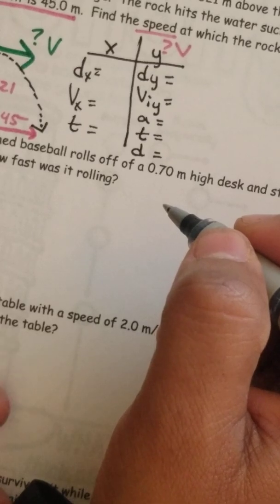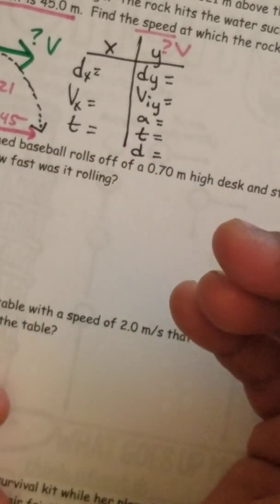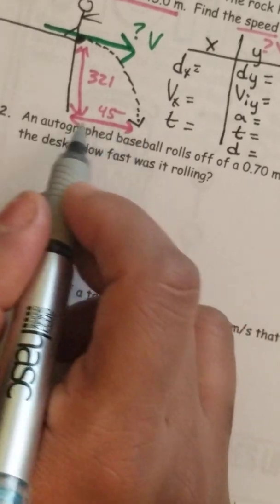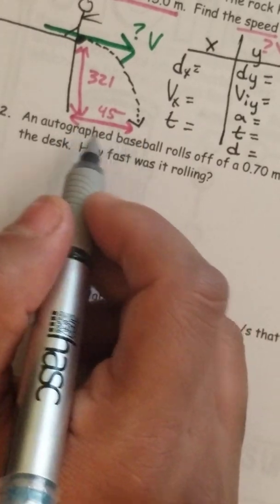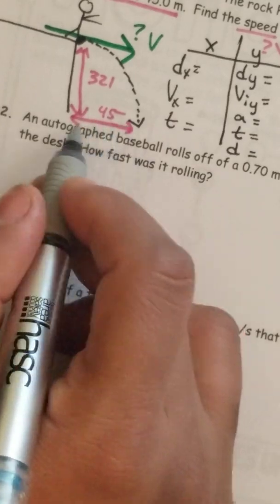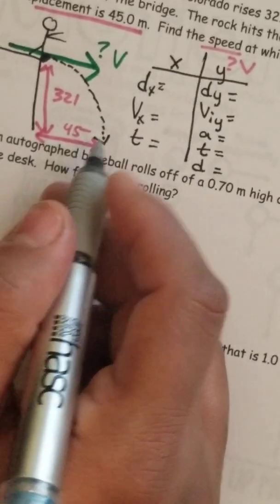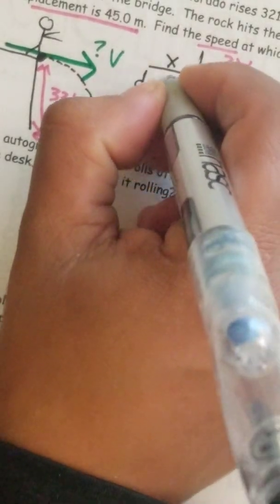Okay, now let's fill in what we know. Again, arrows and drawings are going to be helpful. Do you see that this is horizontal? This would be on the x-axis. This is part of the x component. What is this number down here? It's a distance number. So the d sub x over here is 45.